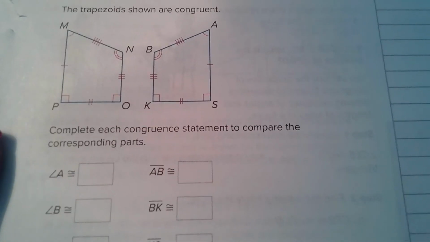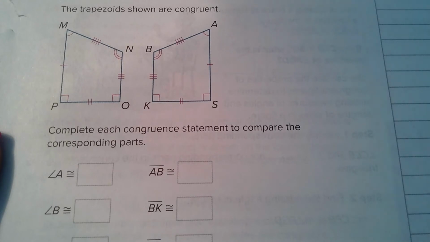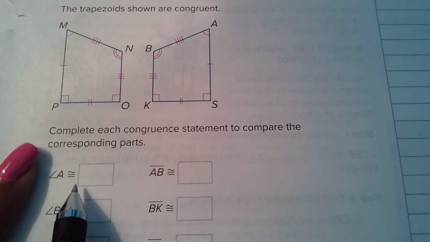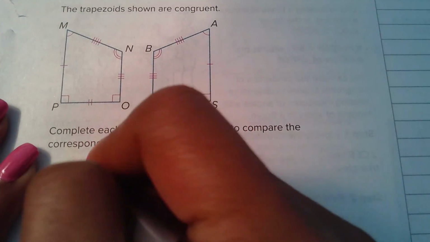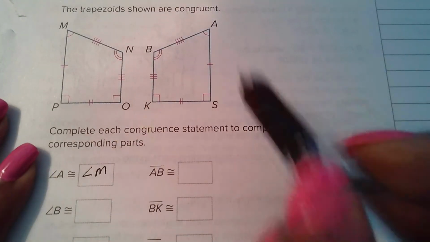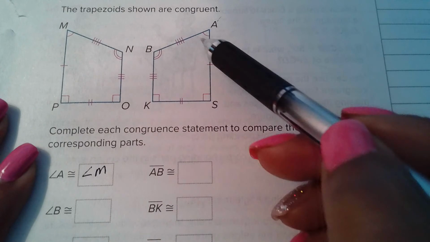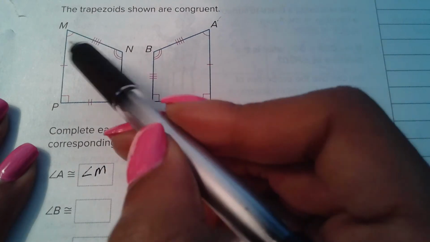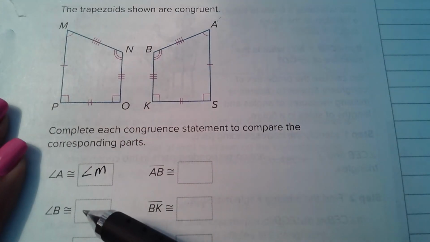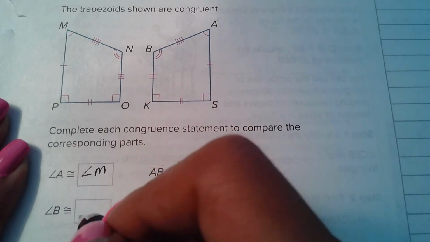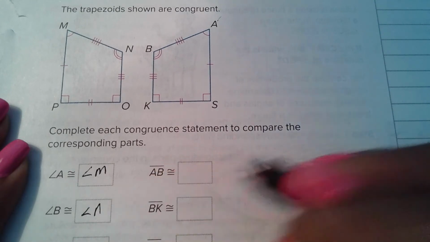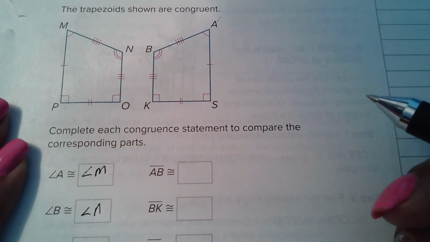All right, so angle A is going to be congruent with angle M. Angle A, angle M, both have one arc. Angle B is going to be congruent to angle N. They both have two arcs.